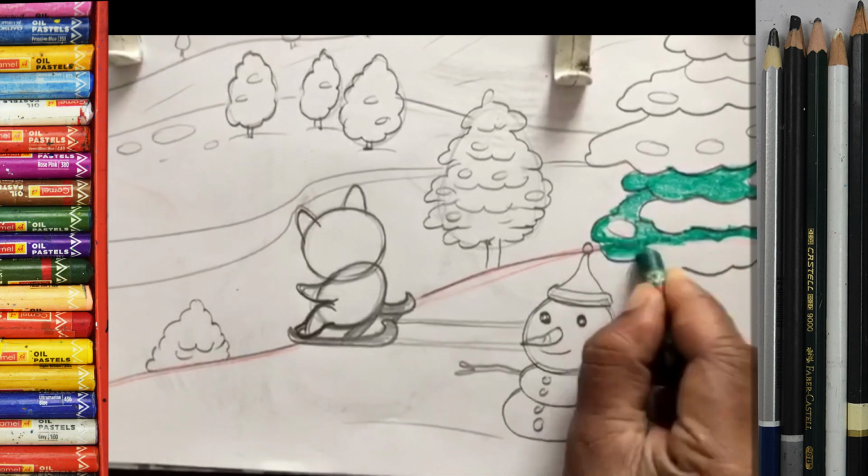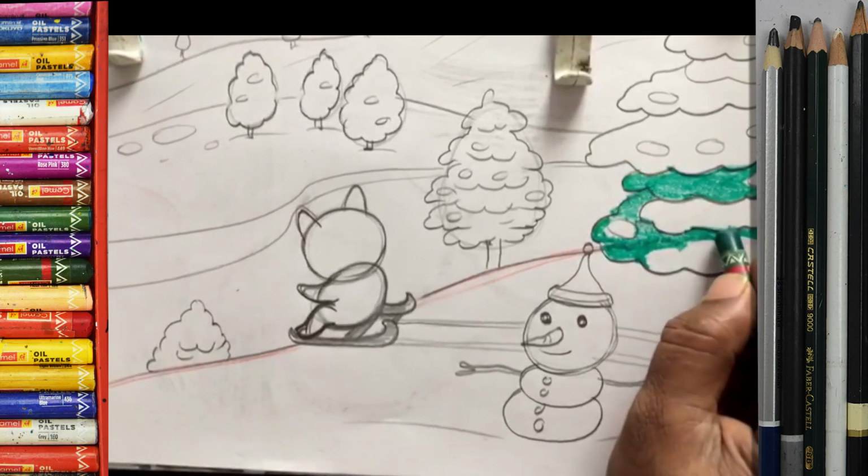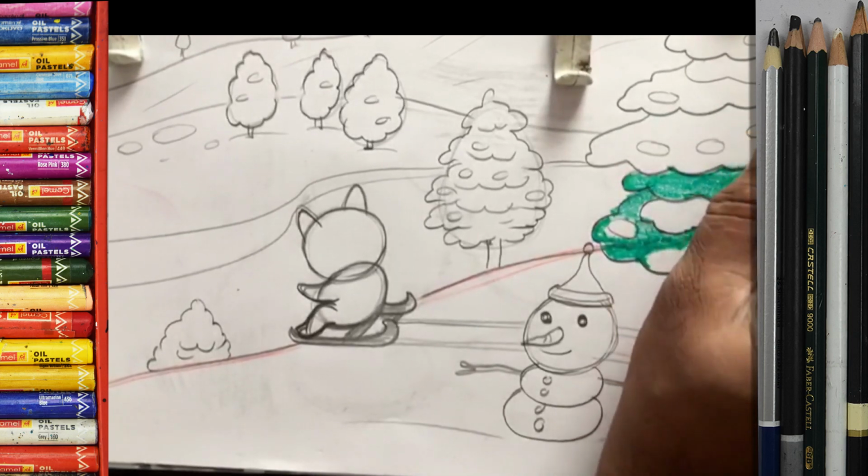Yes, Kushan. How are you, beta? Yeah, I see you're drawing. Very nice. Yeah, this scenery. Thank you, beta. You are so sweet.